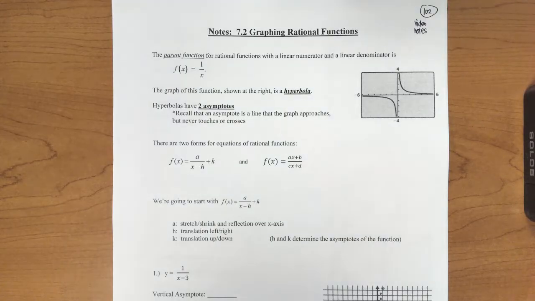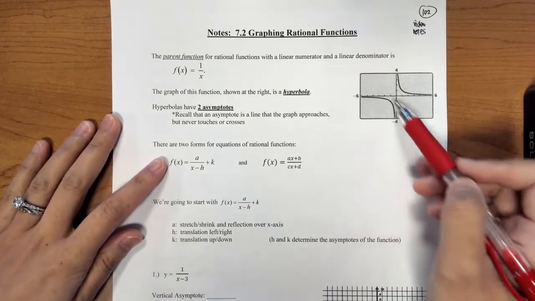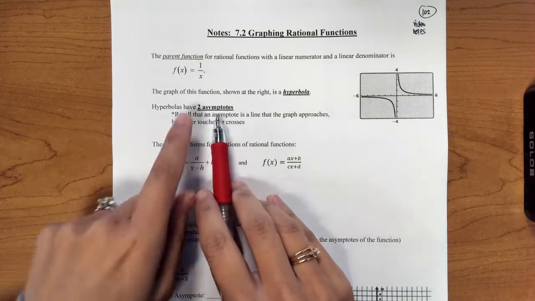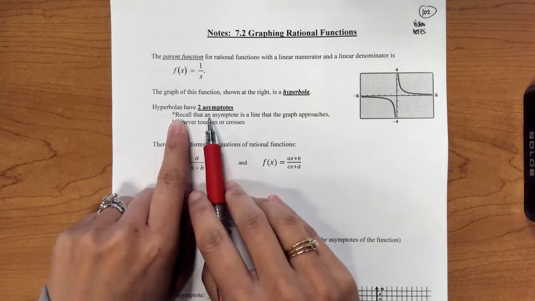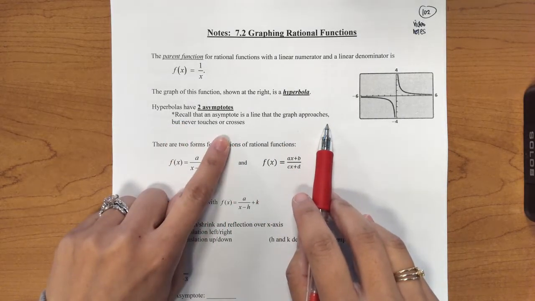The first thing we should know is that the parent function is called a hyperbola. Okay, so it's when there are different pieces. Hyperbolas have two asymptotes. And asymptotes are lines that the graph approaches but never touches or crosses.